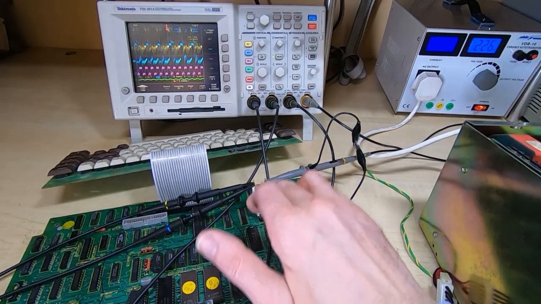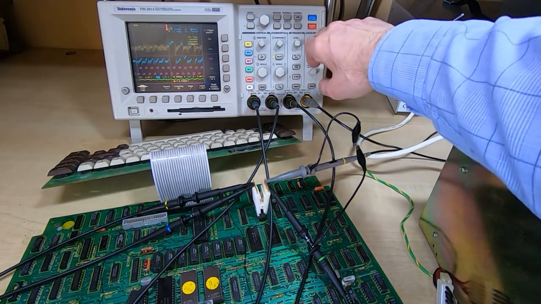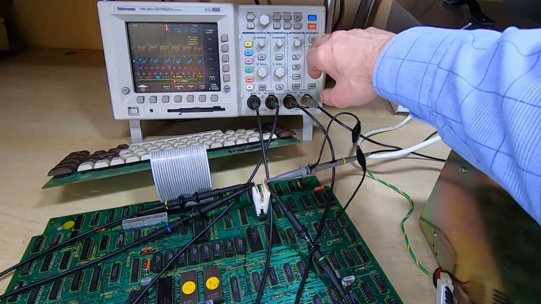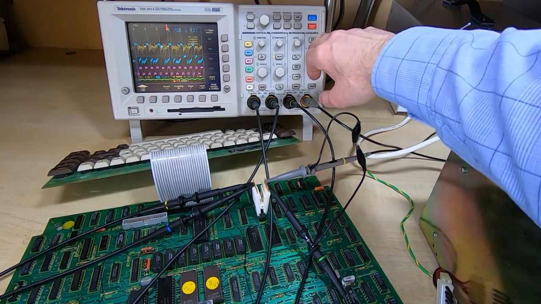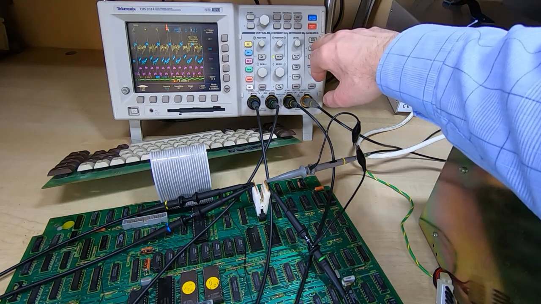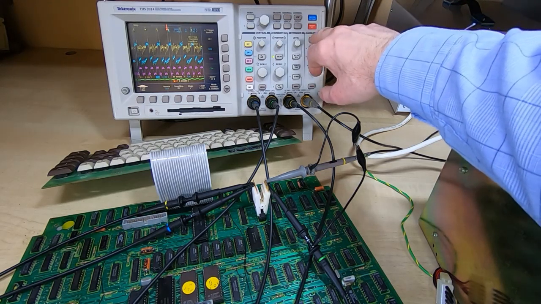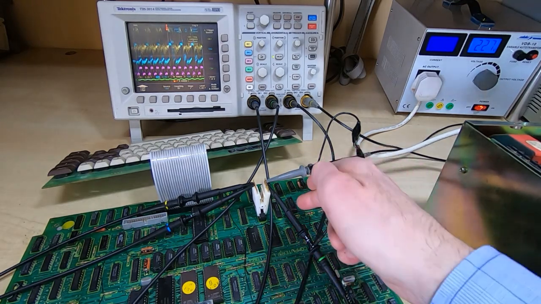I've replaced the buffer chip, and as we can see on the scope, the signals are now much better. We're getting up to the amplitude we'd expect. The signals are also no longer intermittent as they were previously, and it does look more like what I would expect to see. However, the test is still failing at the same point. It's still failing on test 2. So I'll do a bit more probing around and see if I can find anything else wrong in that area.